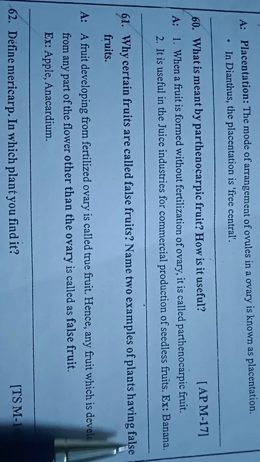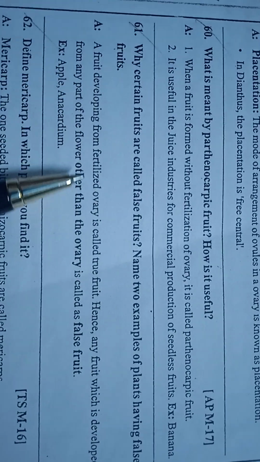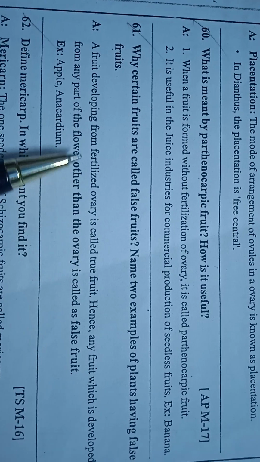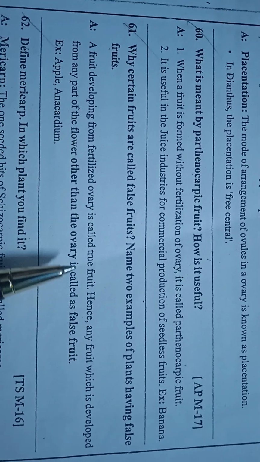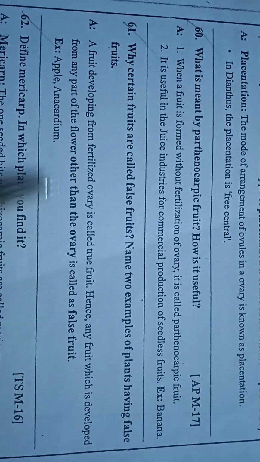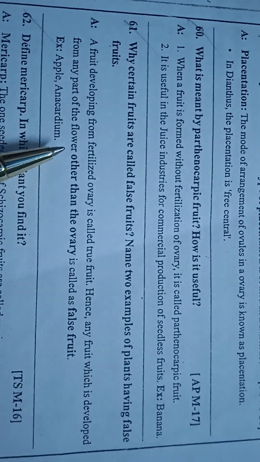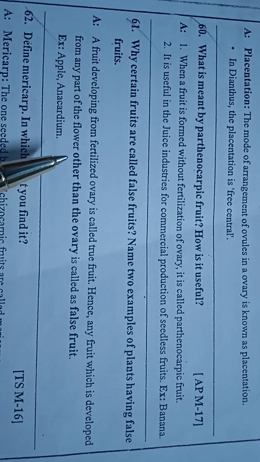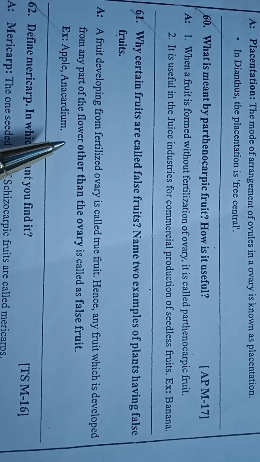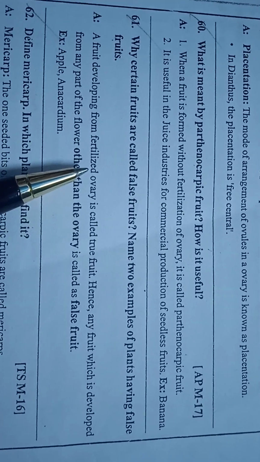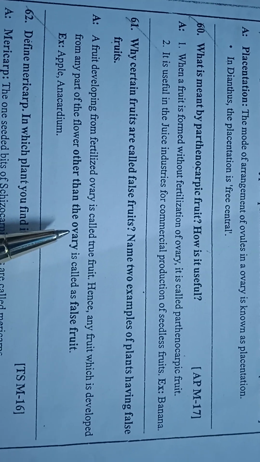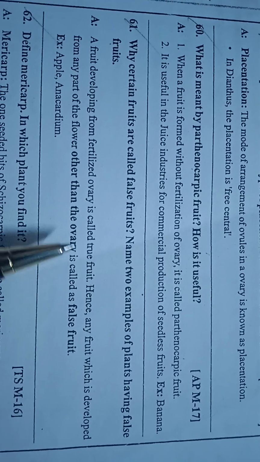Name two examples of plants having false fruits. A fruit developing from fertilized ovary is called a true fruit. Hence, any fruit which is developed from any part of the flower other than the ovary is called false fruit. In the ovary the fertilization takes place, whereas in the rest of the parts of the flower the fertilization doesn't take place.